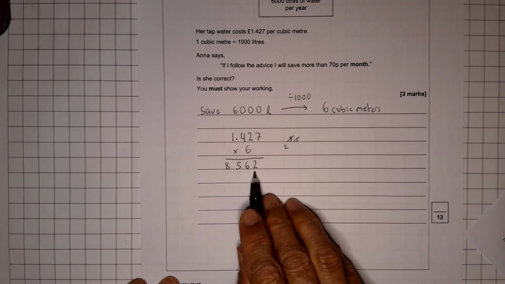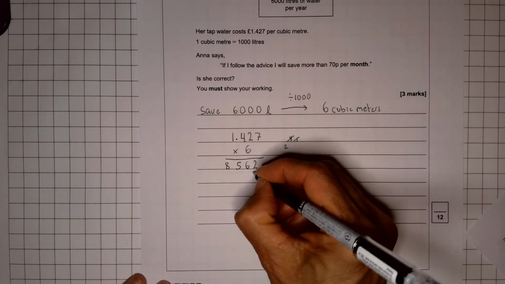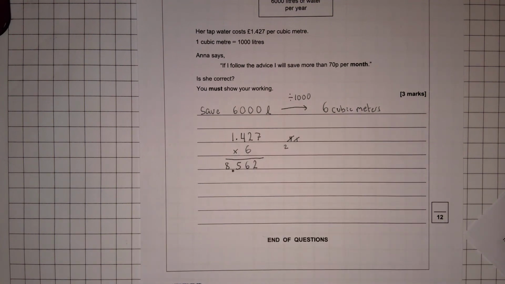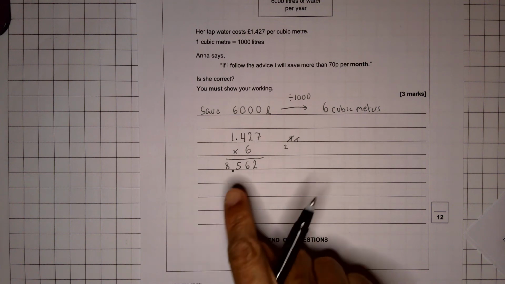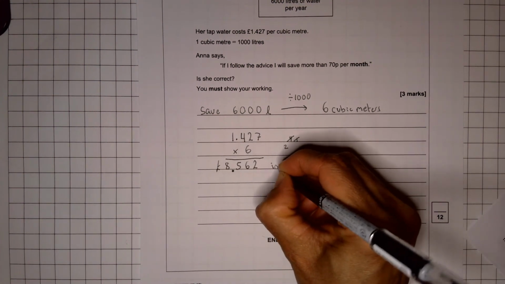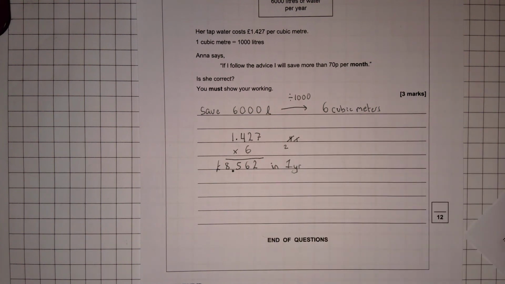But before you stop, we need to identify that we had 1, 2, 3 decimal places. So 1, 2, 3 decimal places. So that's actually going to be £8.562. Okay, but that was not the question. That's how much she spends in a year. So that's how much it spends in 1 year. Okay, but the question here was how much will she save a month? So we're going to have to find out how much that is.